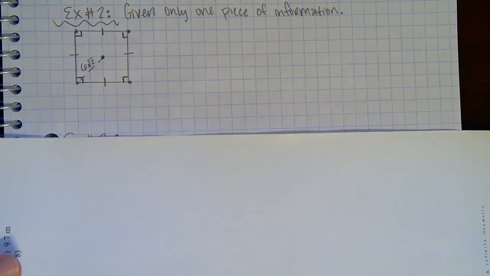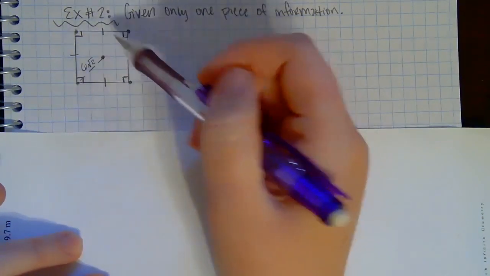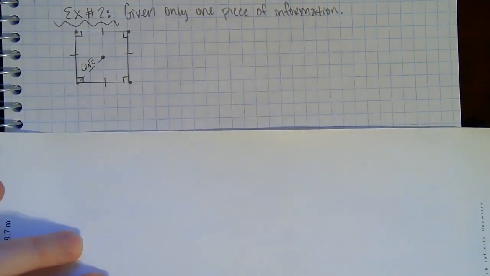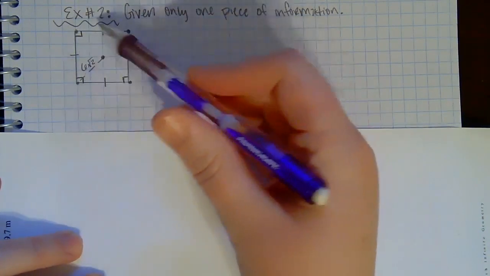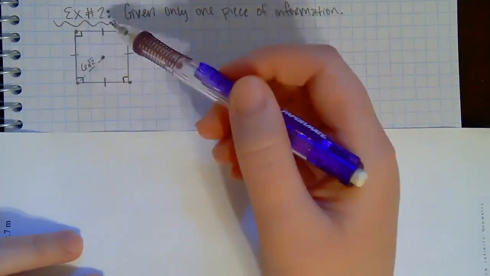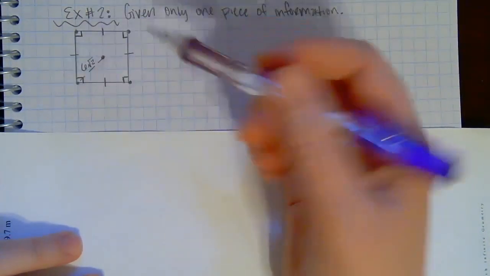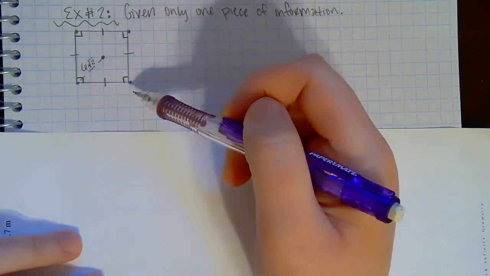Now, this is a square. As you can see, there are right angles and 4 equal sides. So this is a square. Since it's a square, you might think, oh, I know how to find the area of a square. It's just side times side, or side squared. Yes, that's true, but I don't know the length of the side, so I can't use that method.